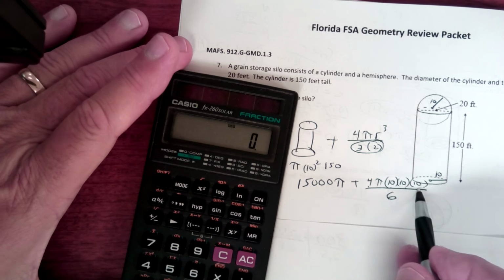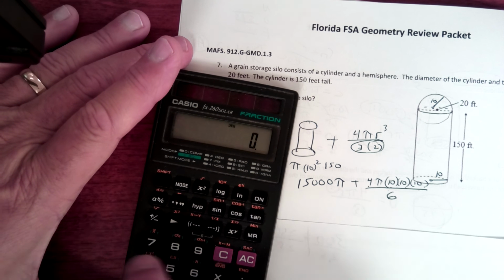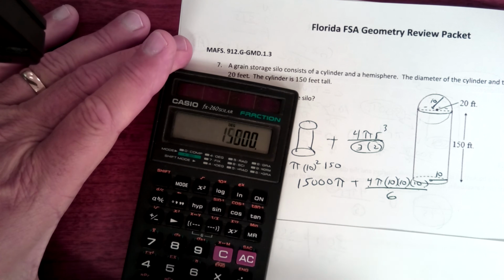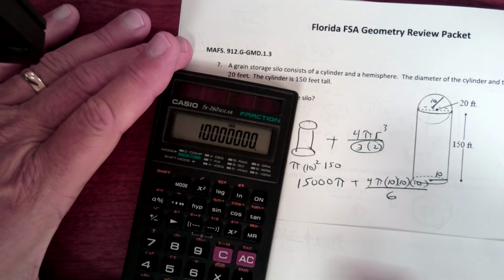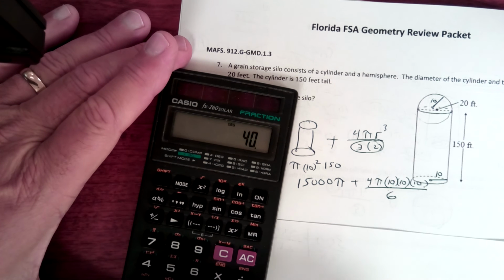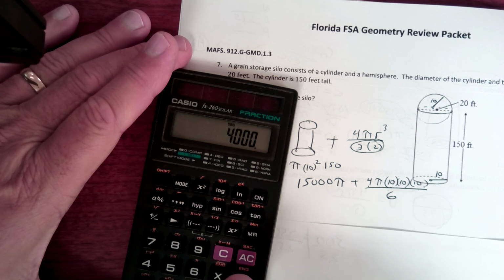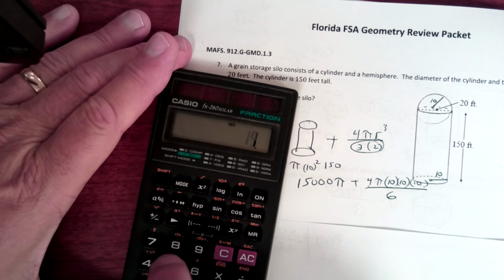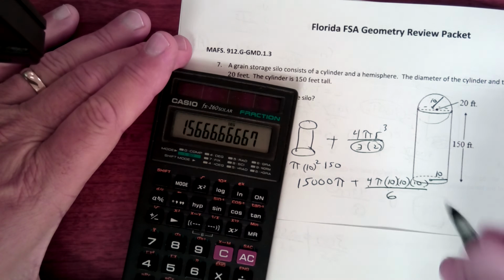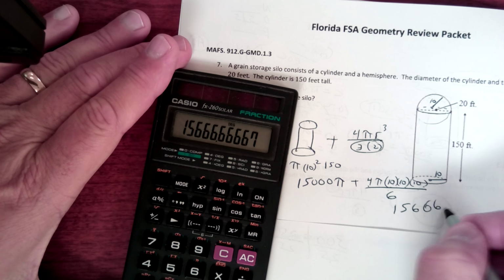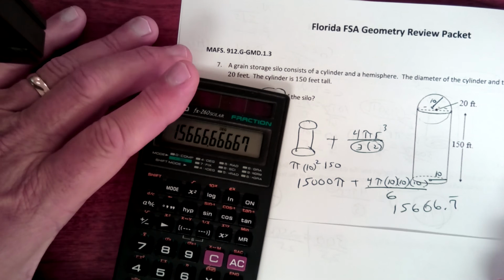So that's 4,000 divided by 6, plus 15,000. And that gives me what I had originally. So in this case, I'm going to get 0.76 repeating there. So I want one that equals that.